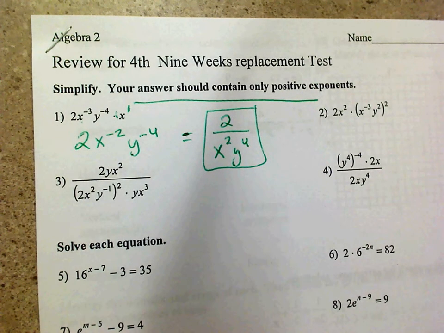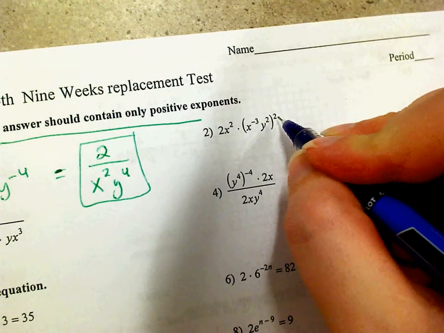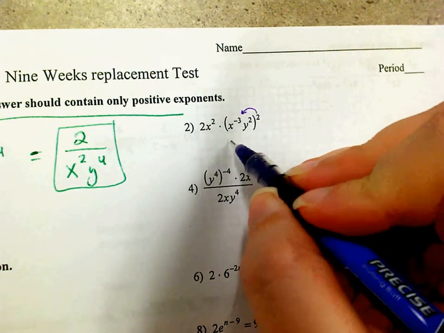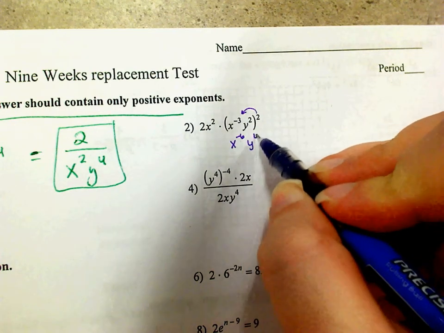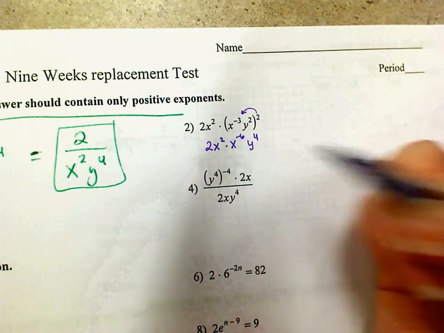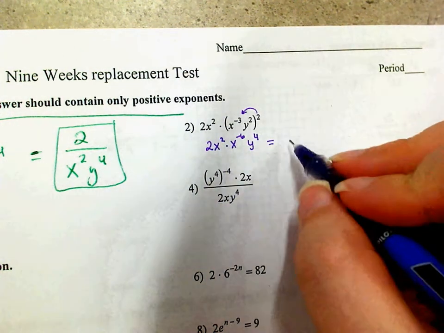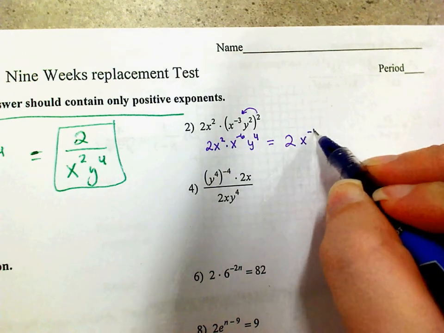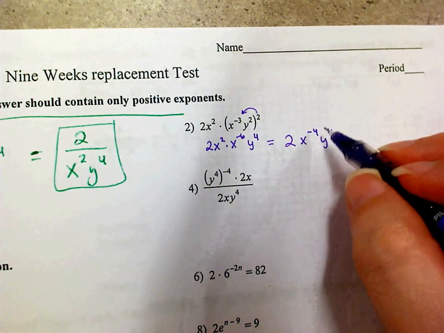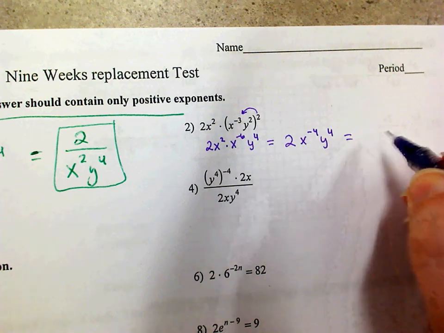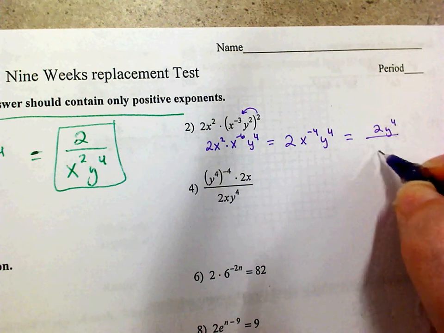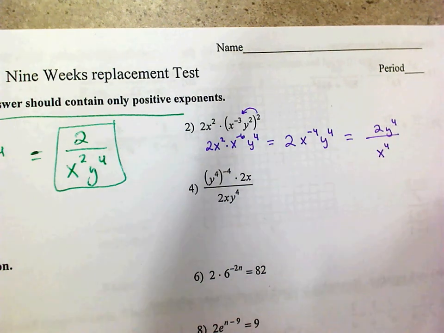On this next one, you have to first distribute this power of 2. Since there's parentheses, you have to distribute. So I'm going to say x to the negative 6, and then y to the positive 4. 2x squared times. Okay, so I've got 2, and then I've got x squared times x to the negative 6, that's x to the negative 4, and then y to the positive 4. The only thing with a negative power is the x, so my final answer is going to be 2y to the 4th over x to the 4th. Nothing simplifies, so I'm done.